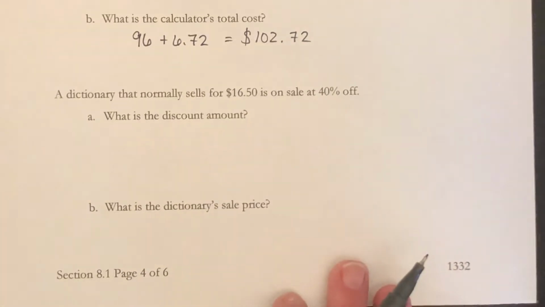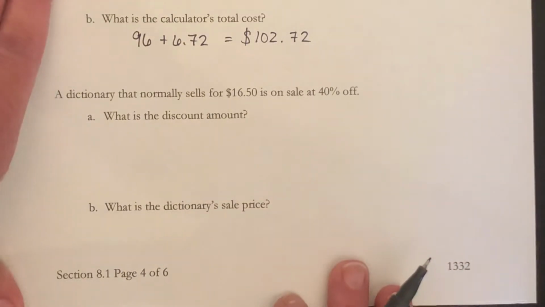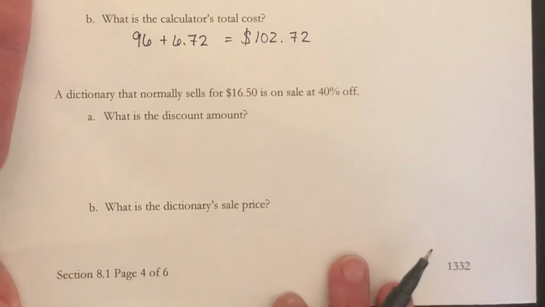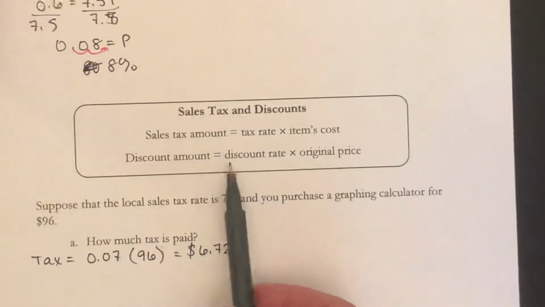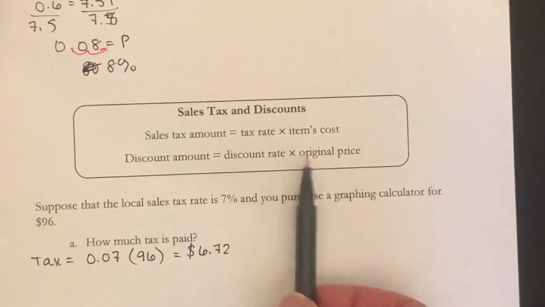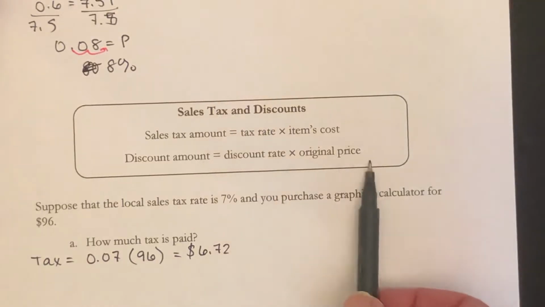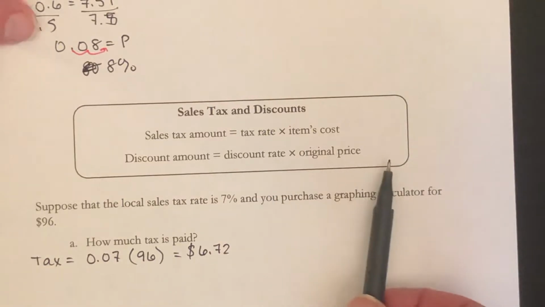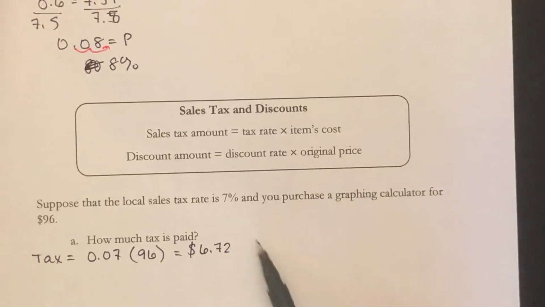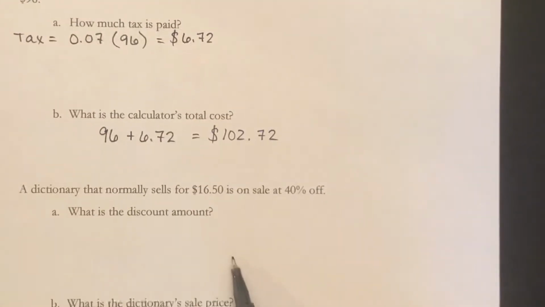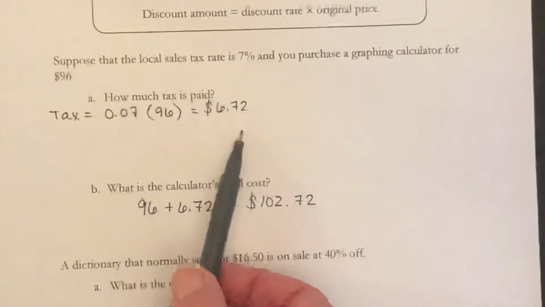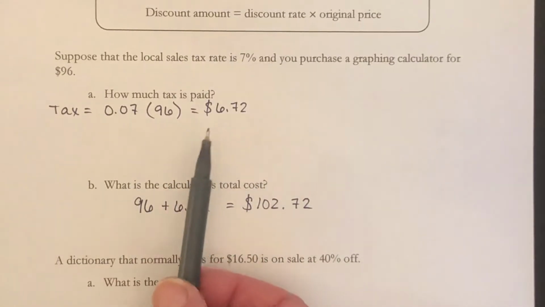Now let's look here. A dictionary that normally sells for $16.50 is on sale at 40% off. What is the dictionary's sale price? Well, this is very similar. To find the discount, you're going to take the discount rate as a decimal, so that percentage off, times the original price. The only difference between the problem we just did and a discount problem is this last step. This part is going to be the same type of calculation.